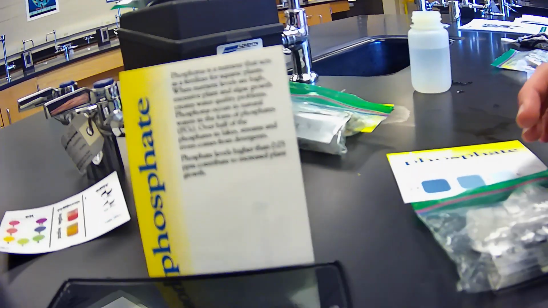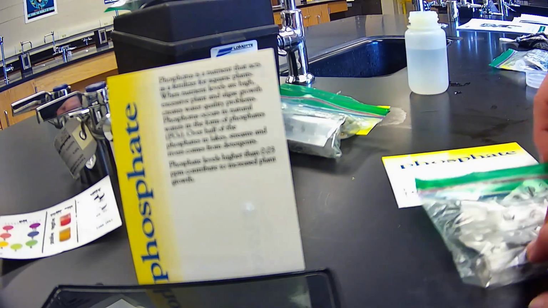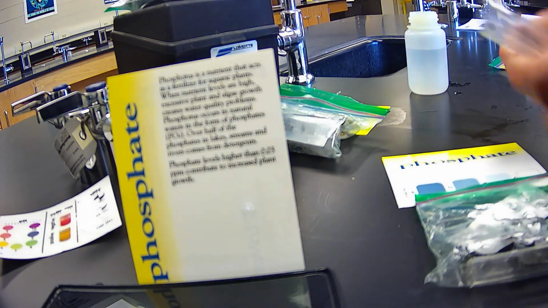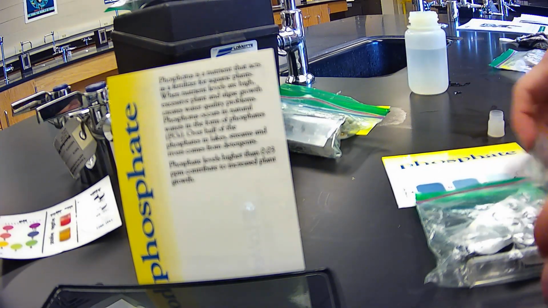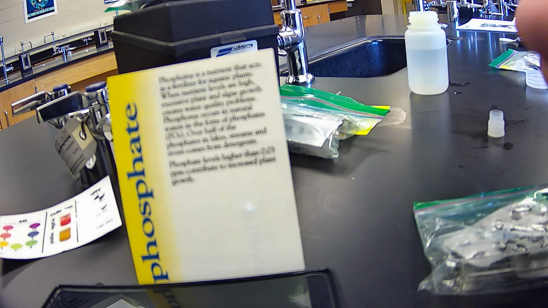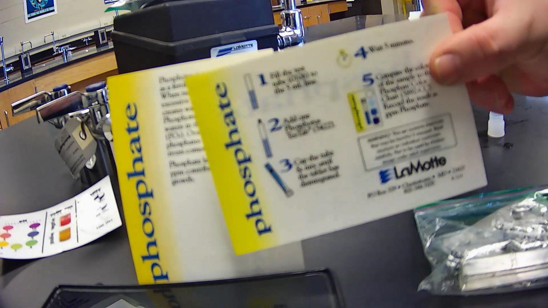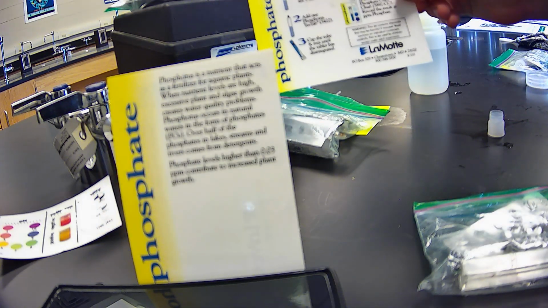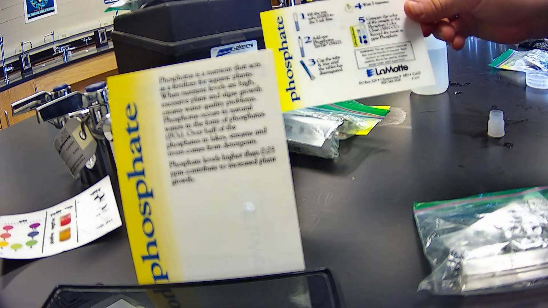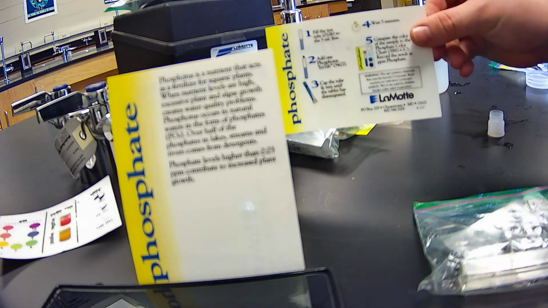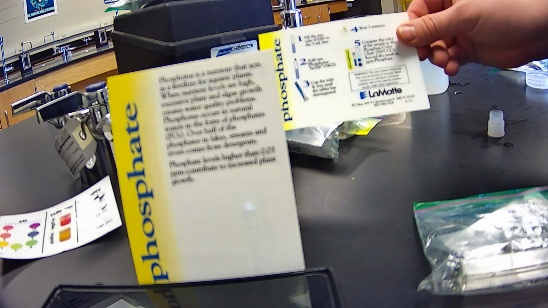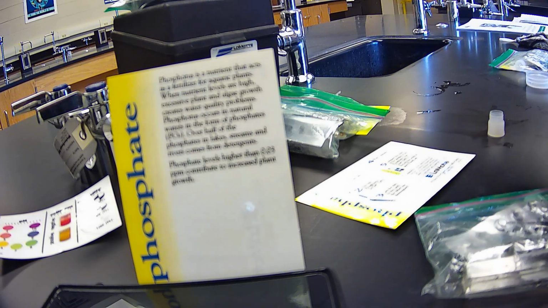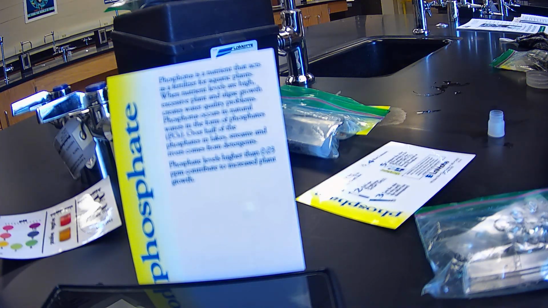I'll read it. So looking at phosphate, these have already been cleaned as well in my previous attempts. According to our instructions, we're going to fill the test tube to the 5 ml line. We're going to add 1 tablet, mix it until that tablet has disintegrated, and then wait 5 minutes.